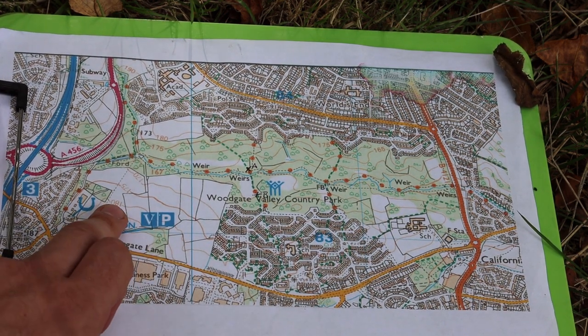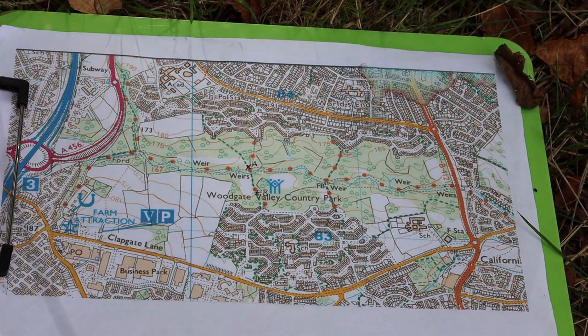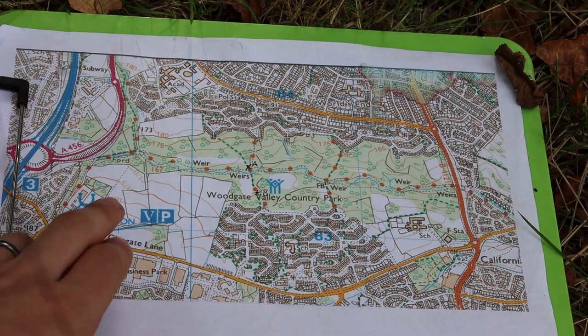So that means this is a higher point than that. When the lines are further apart, it means a shallow slope. When they're closer together, it means a steeper slope. So a cliff would have lots and lots of lines really close together. So we can start talking about slope. But as I said, that's really good for a model.